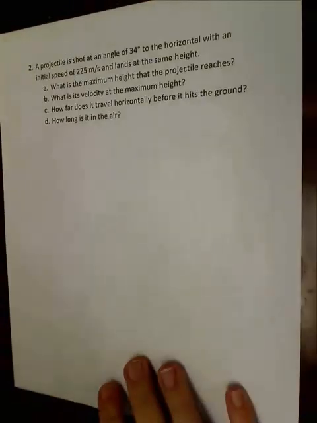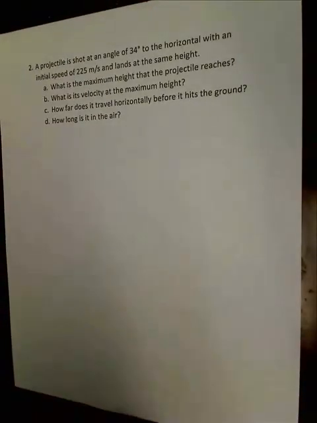Okay, the second kind of problem is a projectile motion problem, and I've put in this projectile motion problem pretty much everything that you could be asked to solve for. So here we have a projectile is shot at an angle of 34 degrees to the horizontal with an initial speed of 225 meters per second, and it lands at the same height at which it takes off. And what we want to know is, what's the maximum height that the projectile reaches? What is its velocity when it gets to its maximum height? How far does it travel horizontally before it hits the ground? In other words, what's the range? And how long is it in the air?